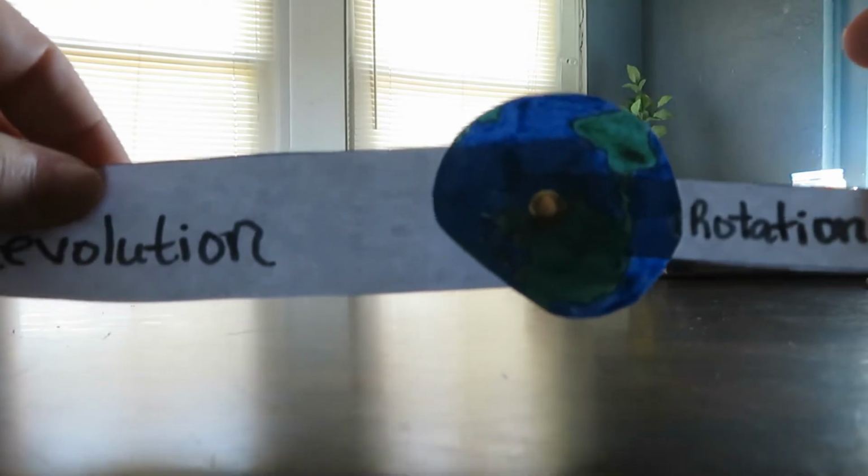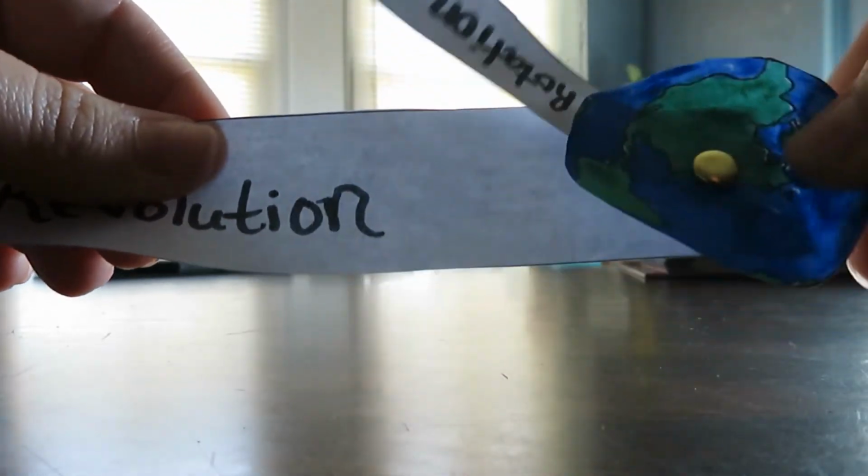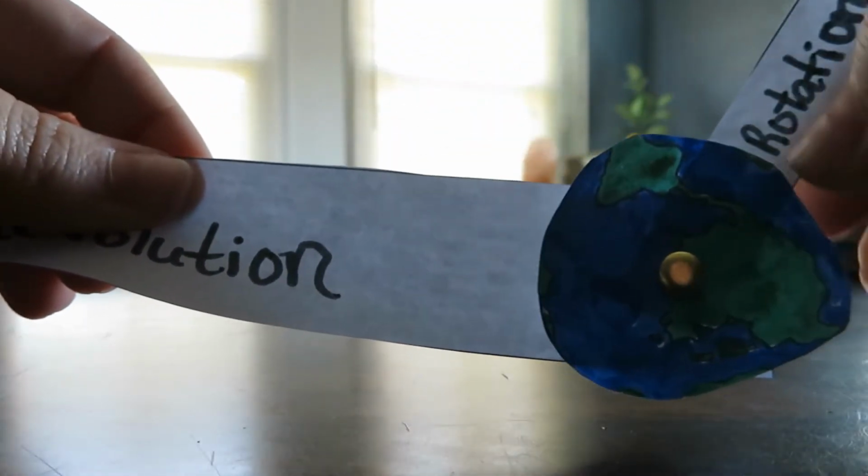So to show a rotation, you only move the earth. And I would recommend, like next year, I think I will probably do this on cardstock so it's not so wimpy. So this represents a rotation and it's labeled. So the earth moves in a rotation, and then for the revolution, you have it here, and, I don't know if I can do this. So the earth revolves around the sun.